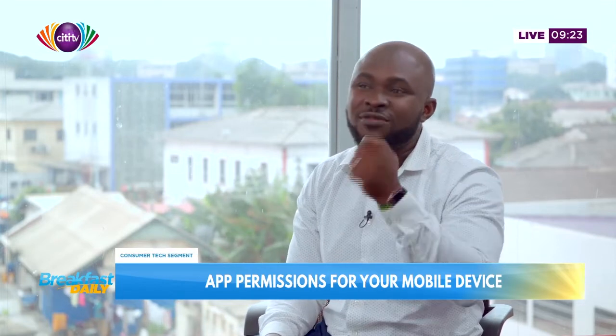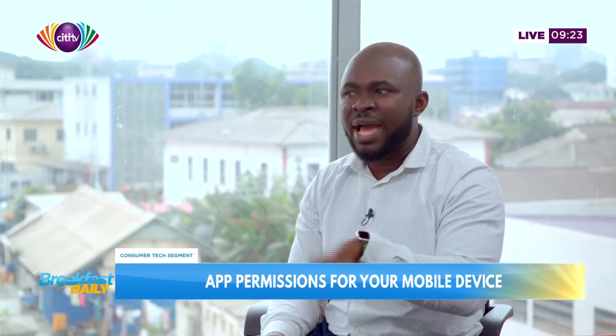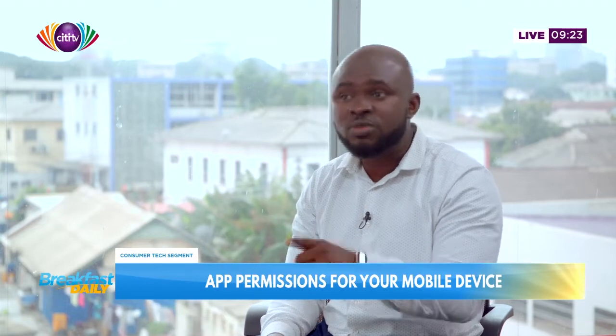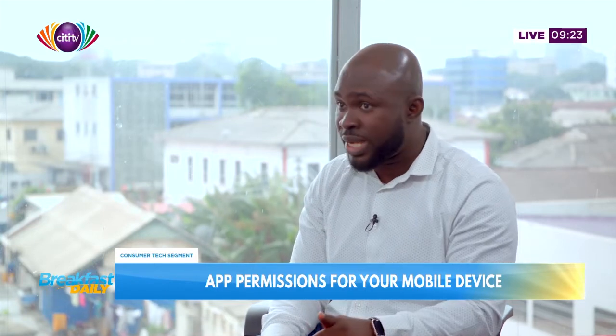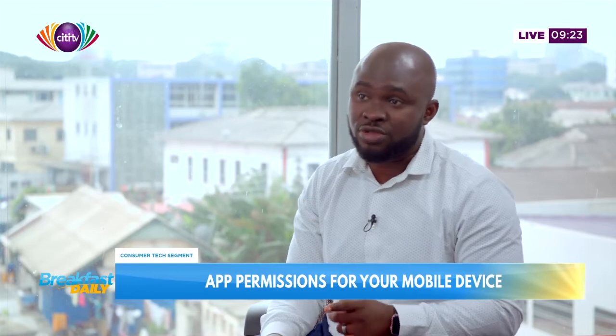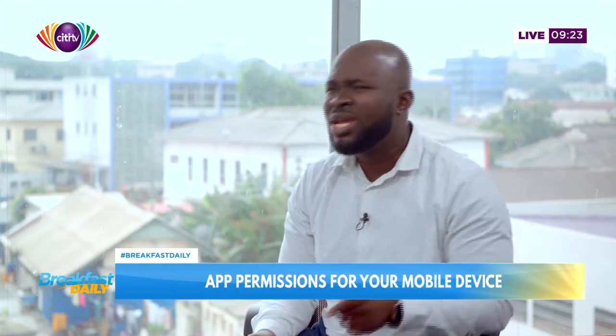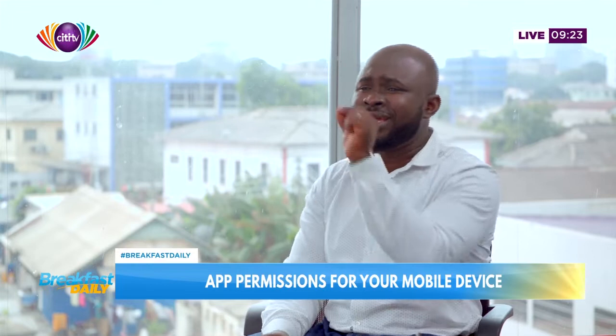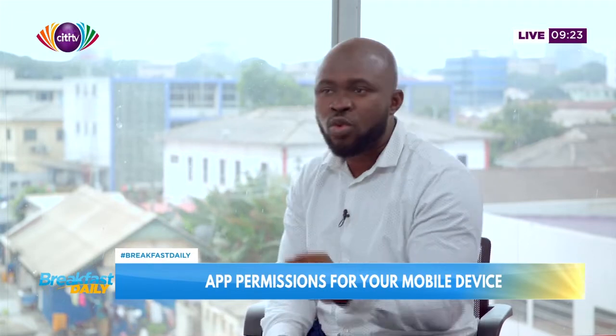Now, there are a number of permissions to look out for when you pick up an app, because if the app is asking for access to these permissions, it's most likely you will be compromised, especially if the app is not that trustworthy. The first one is when an app is asking to authenticate your account. You have to be very wary of it.